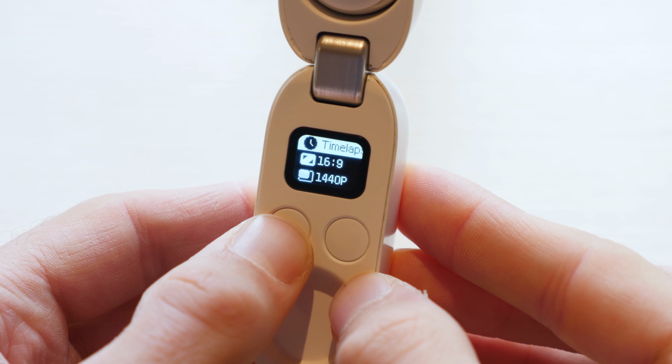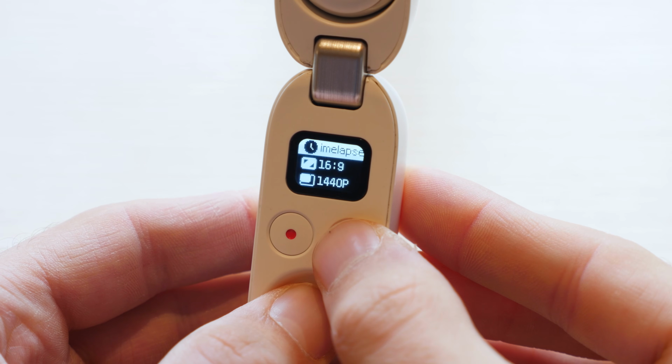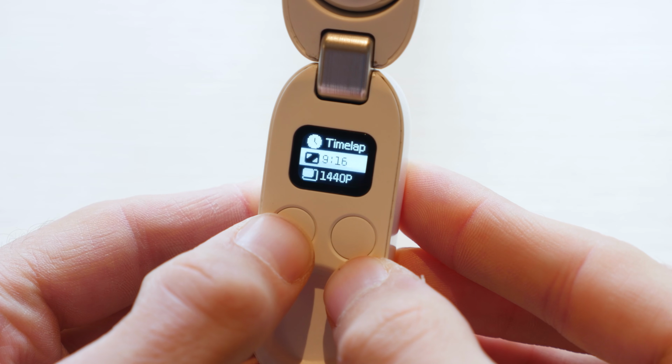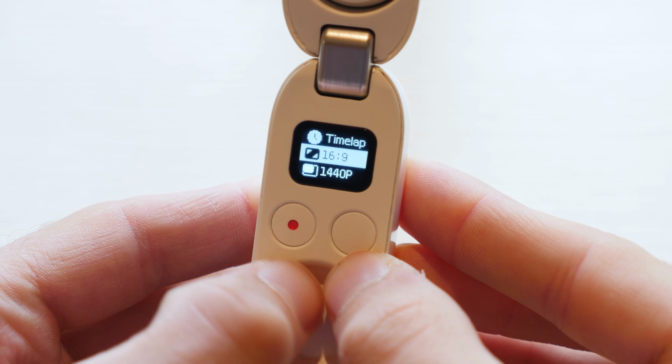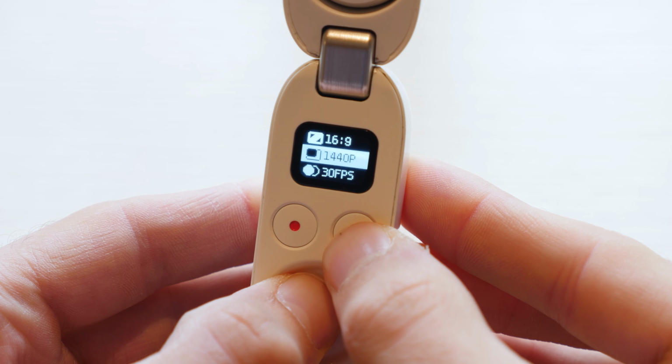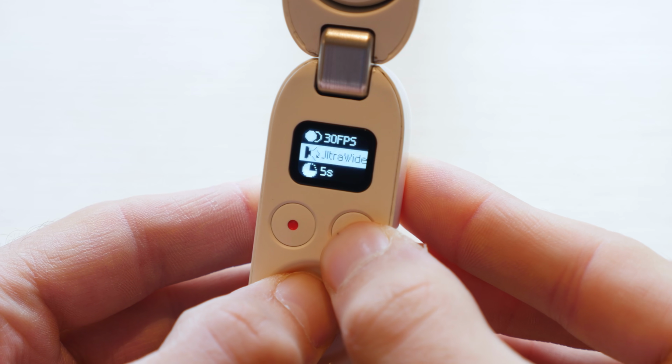If you want to create a standard hyperlapse video for YouTube, select the 16:9 ratio. If you want to create a hyperlapse for Instagram or TikTok, select 9:16. Choose the highest possible resolution, 1440p at 30 fps. The field of view is not important, because you are able to change it in post-production.